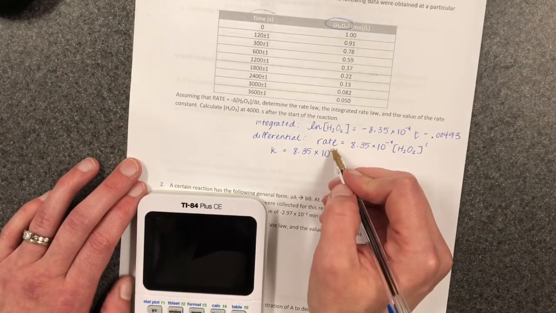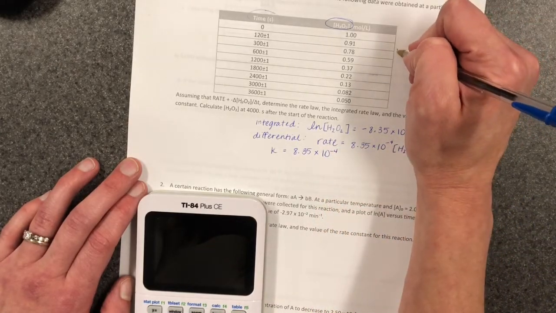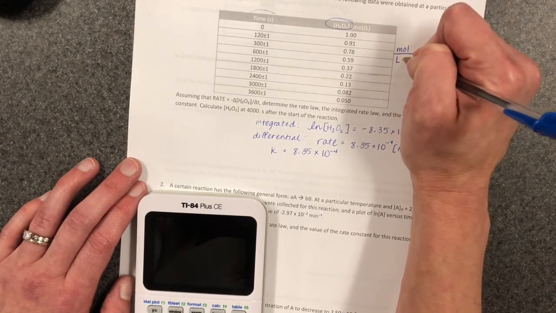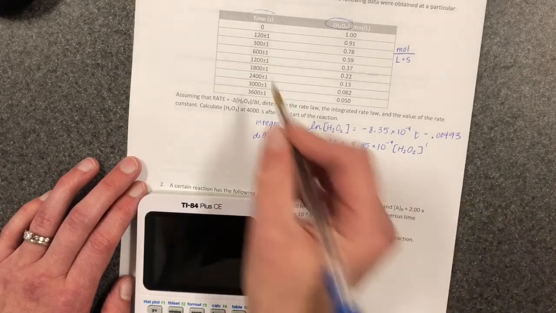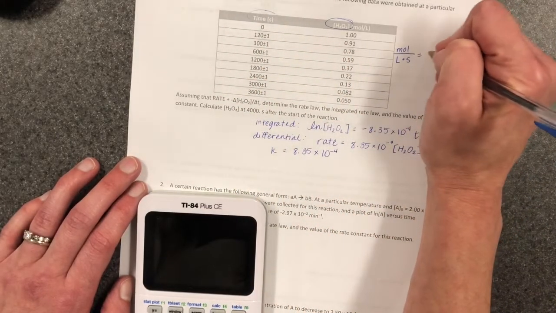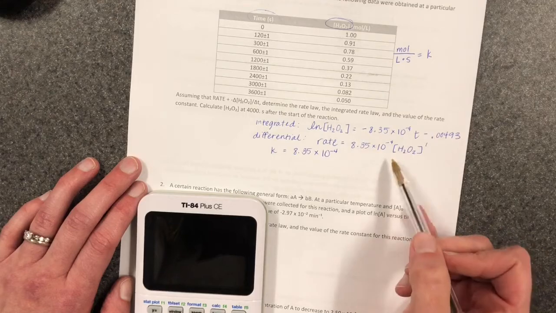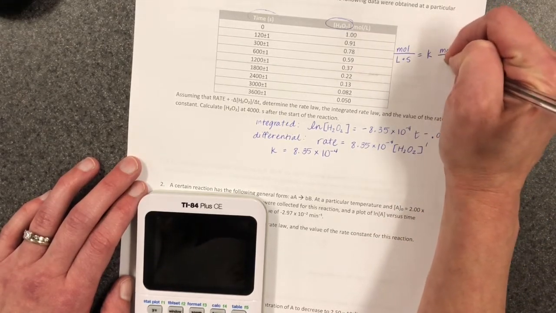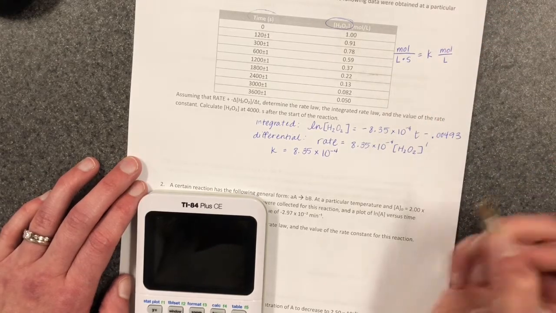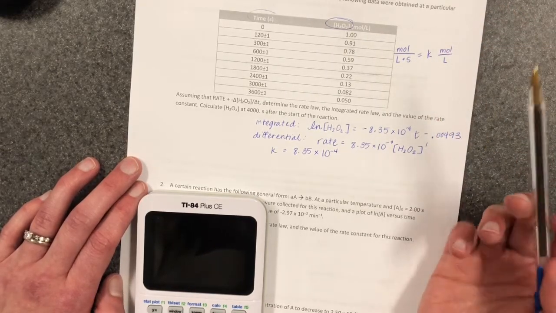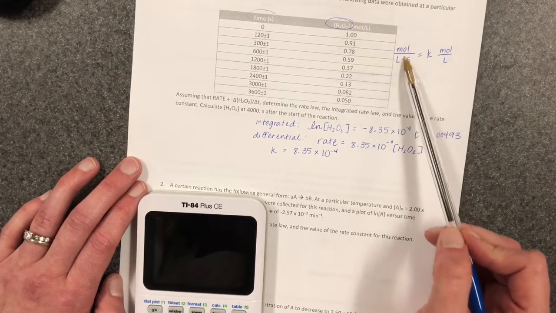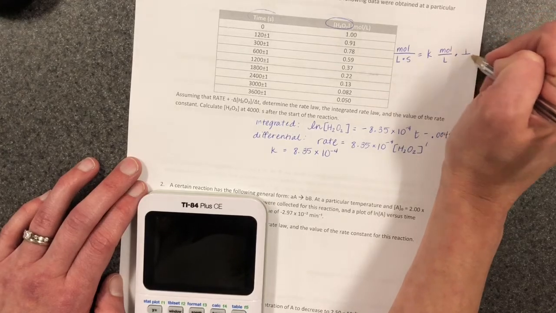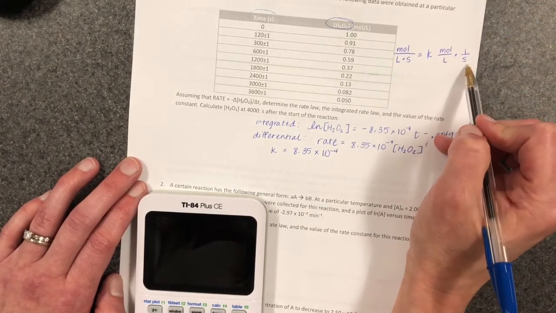And so I know my rate is always going to be my concentration divided by time, which in this case was seconds, that's the unit that we were given for time, is equal to K times, and then we had a molarity here. So to me, it looks like the unit for K only needs to have seconds on the bottom to turn this into moles over liters times seconds.